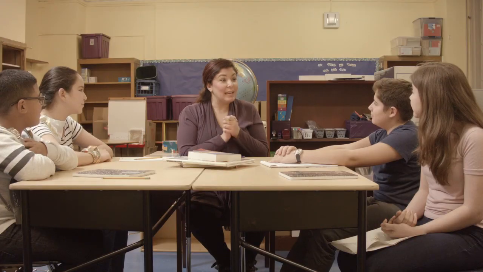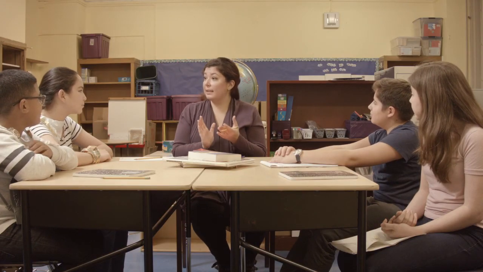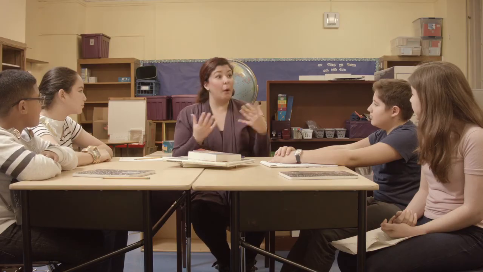Excellent work. Everyone used the Freytag model beautifully. Next week, we're going to talk about a story setting and how it's important and how it affects the plot.